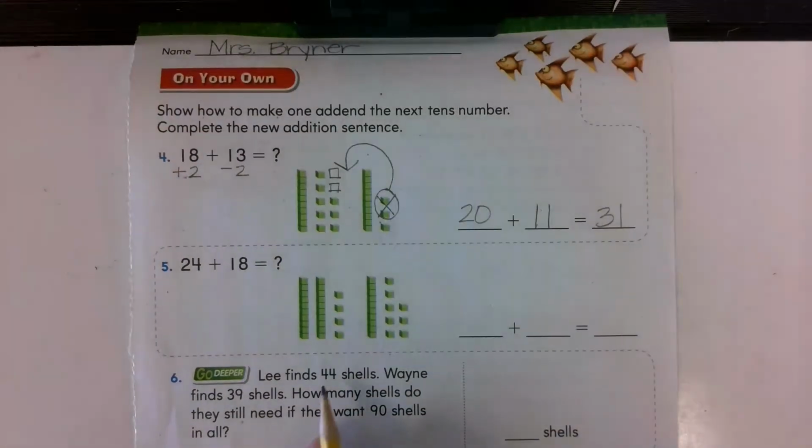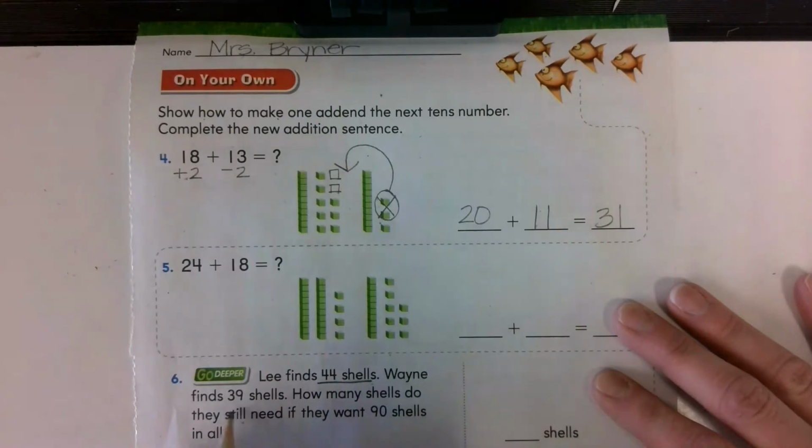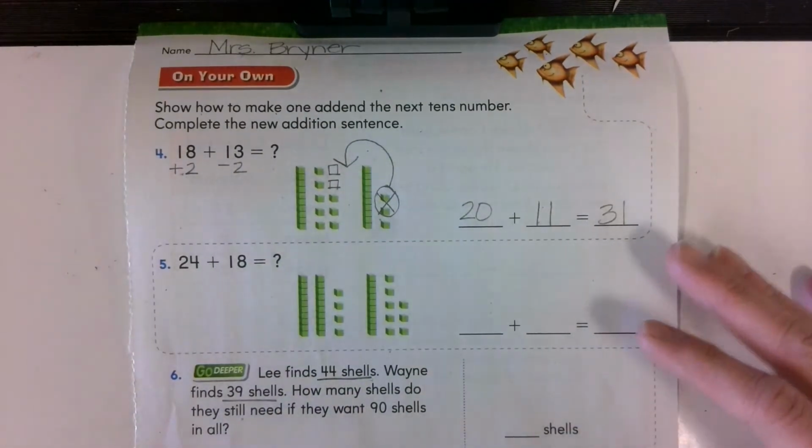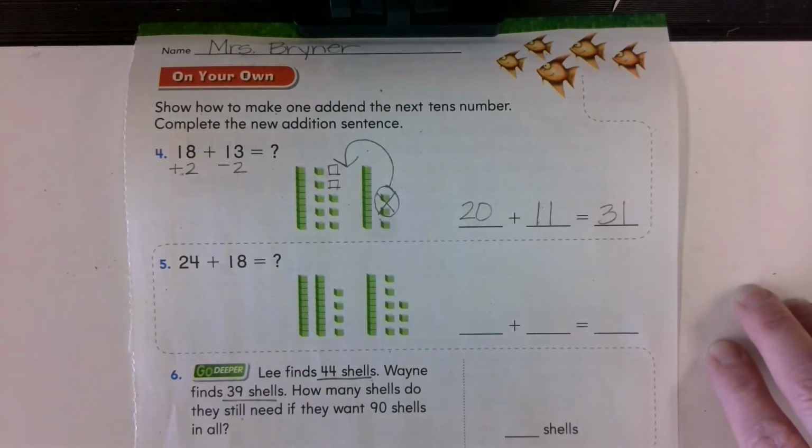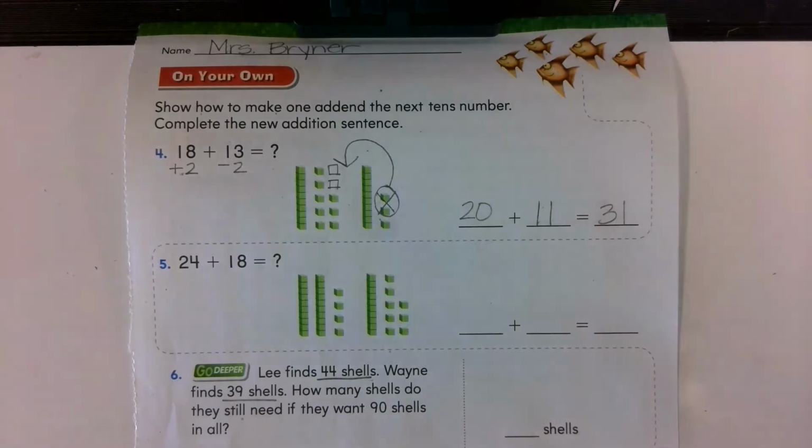So Lee has 44 shells and Wayne has 39 shells. And they're saying, okay, how many shells do they still need if they want to have 90 shells in all. All right. So, what do we need to do to solve this?